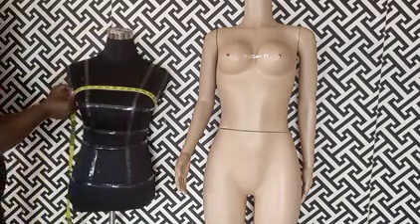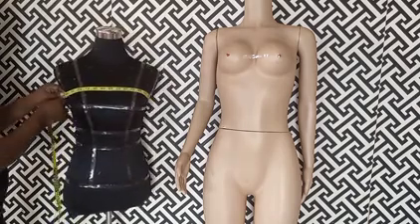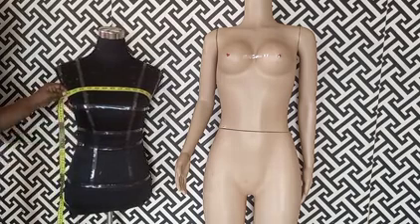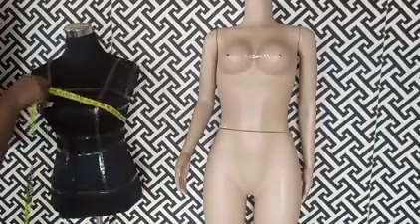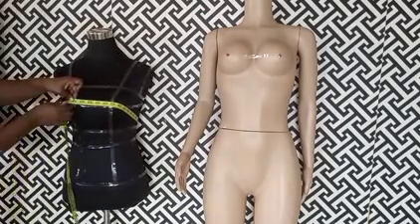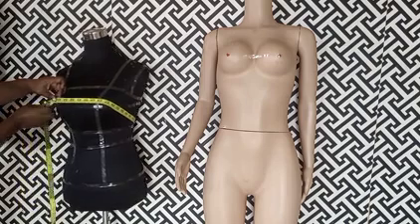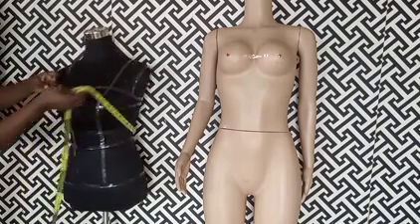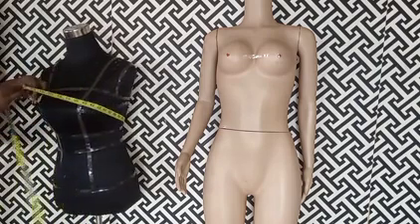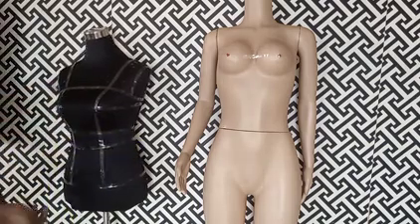So you make sure you measure it accurately like you see me doing here. You can put a finger in between the tape rule and the person you're measuring to provide for a little amount of ease. Then next we have the bust circumference. You measure around the fullest part of the chest. So make sure your tape rule is right on top of the fullest part of the chest. That is the bust circumference. Okay, and you make sure you measure it accurately.